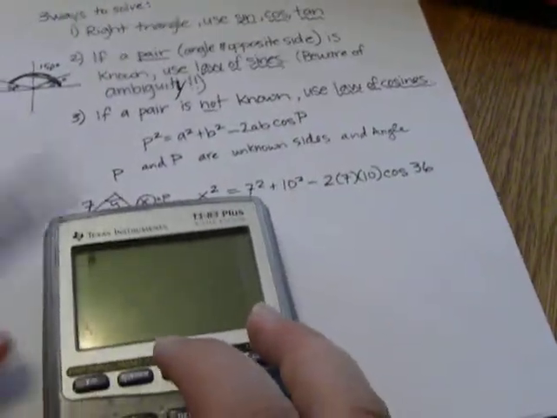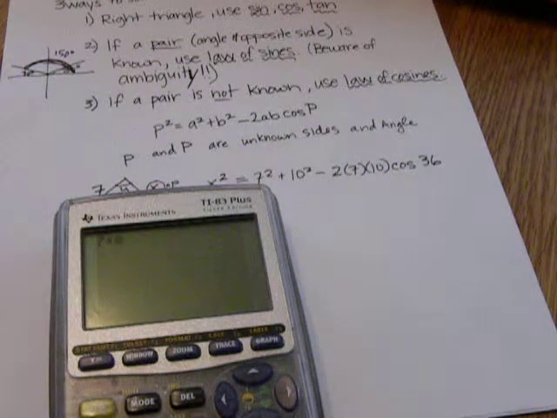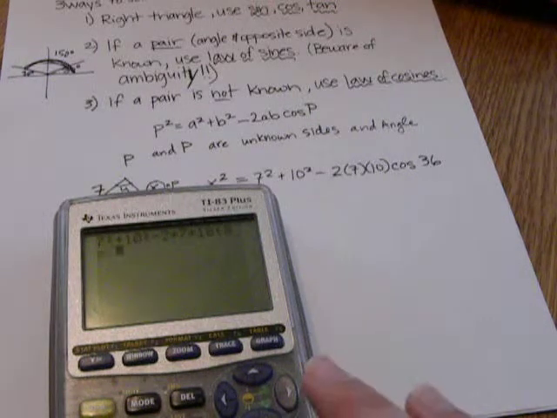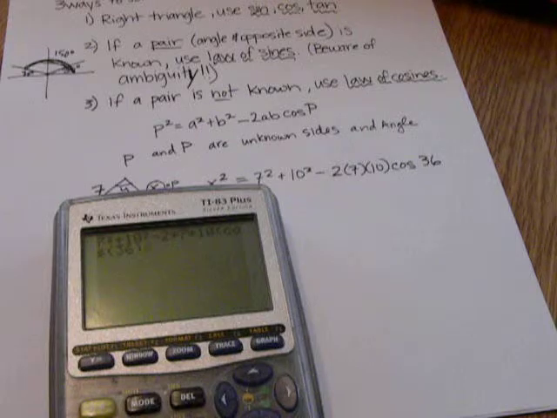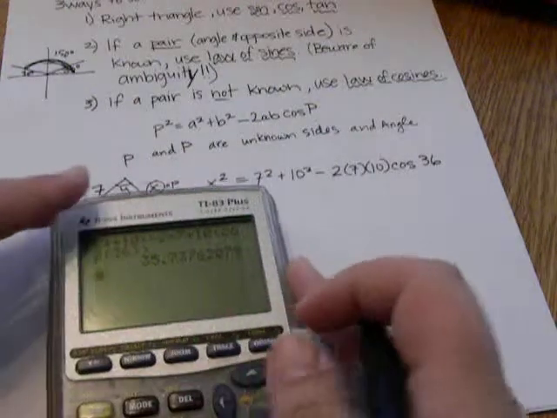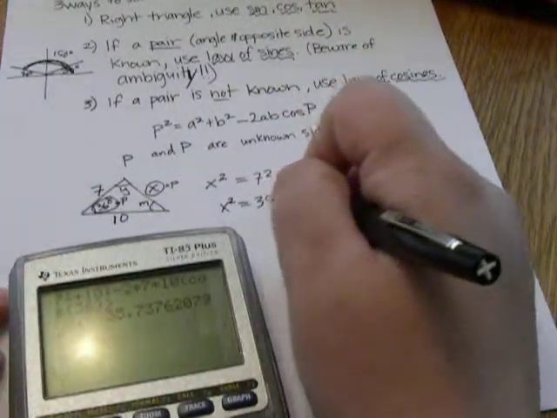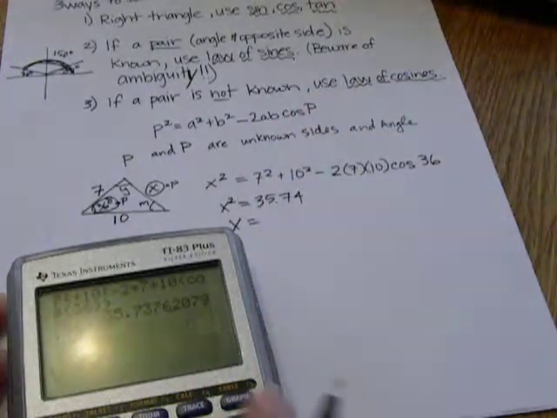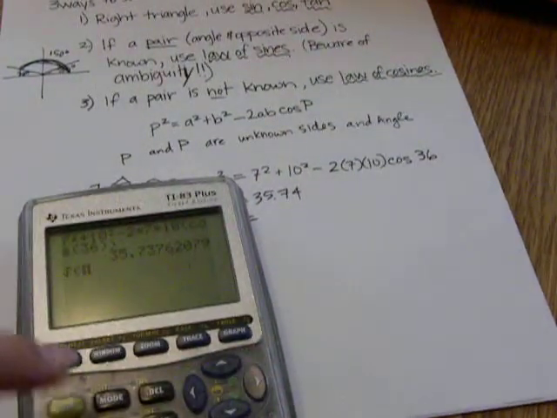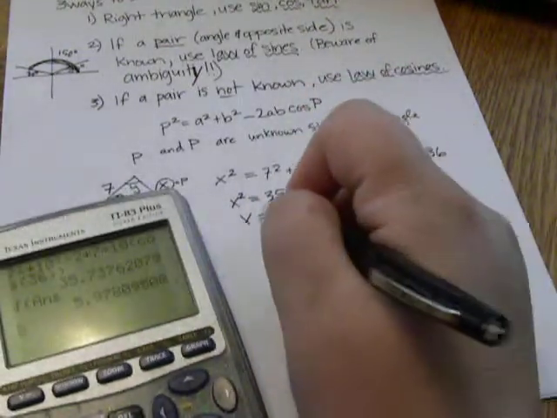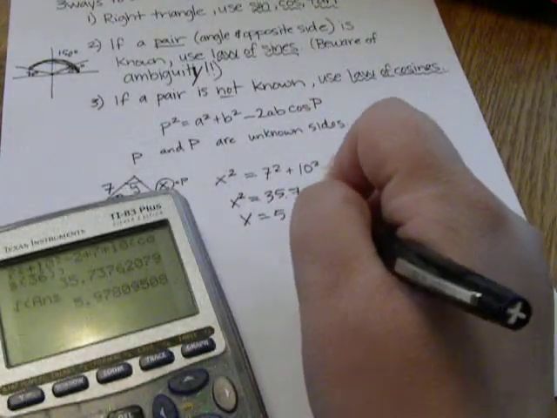So in my calculator, I'm just going to do 7 squared plus 10 squared minus 2 times 7 times 10 times cosine of 36, and hit enter. I get 35.74. And then I'm going to square root it. My answer is 5.98. So x equals 5.98.